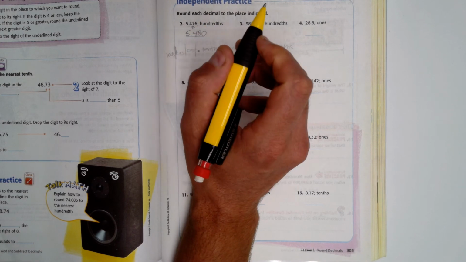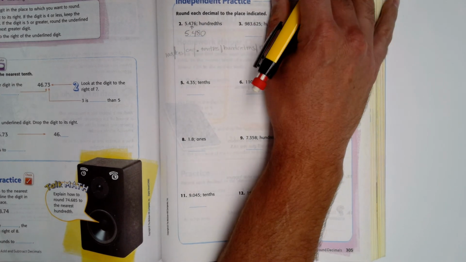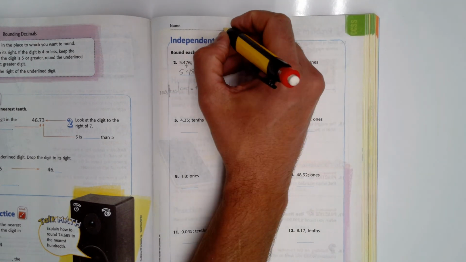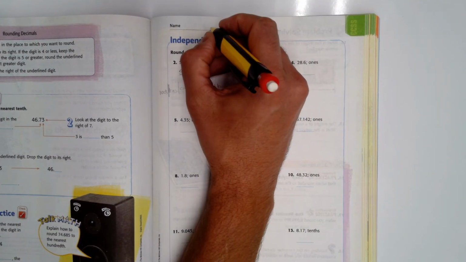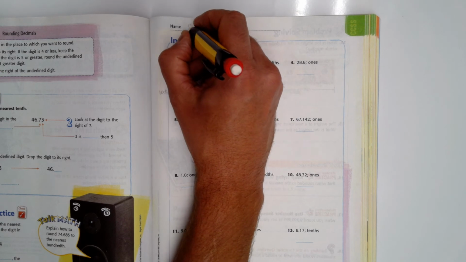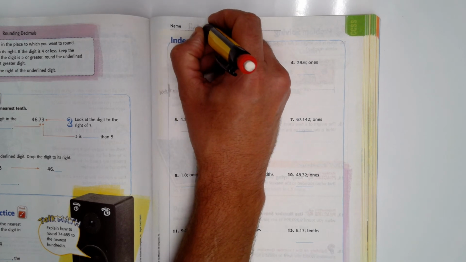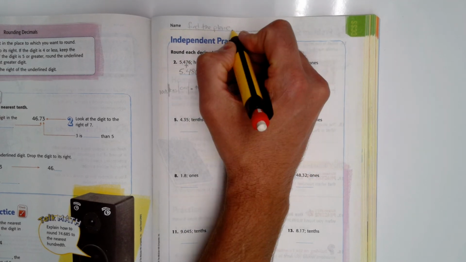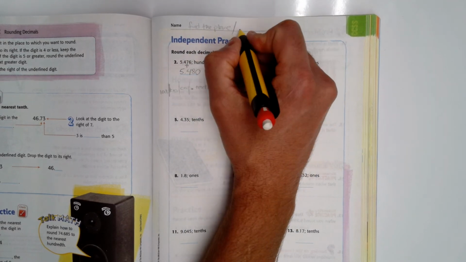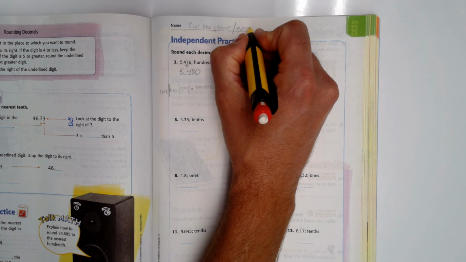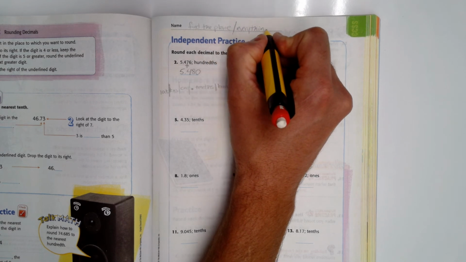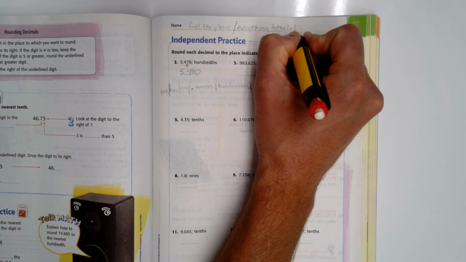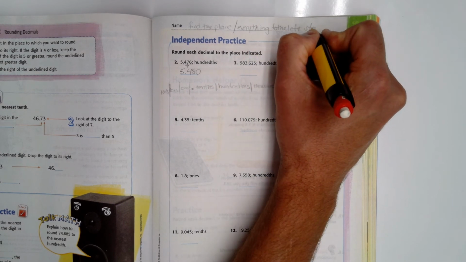Okay, so the rules for rounding numbers are: find the place. That's the first thing. Everything to the left stays the same.